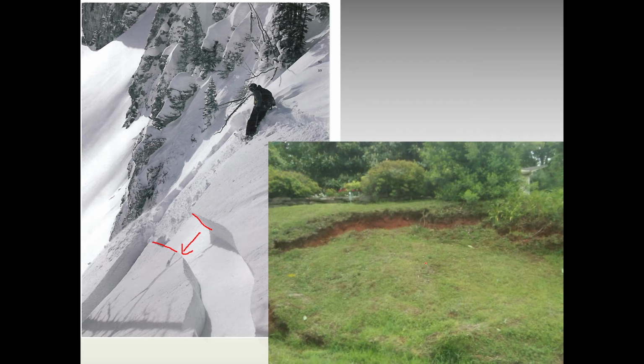What about this? I think this is more of a flow. All this stuff is still together. It's not broken apart. And it's kind of fractured off back here. So it's, I don't know. Maybe it's more of a slide. Point being, again, this is one of those things. There's a little bit of gray area. We're trying to classify these different landslide events or these different mass wasting events. And sometimes they don't fit into our neat, pretty little boxes.